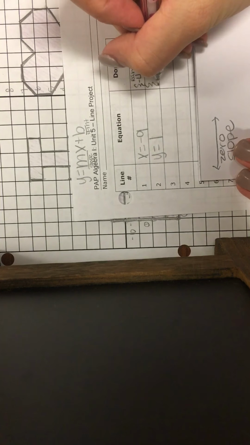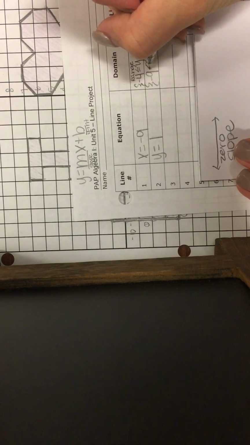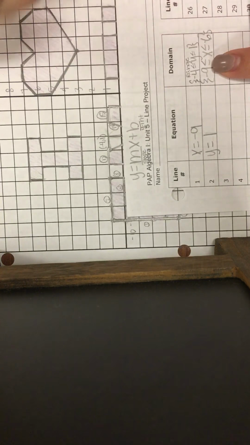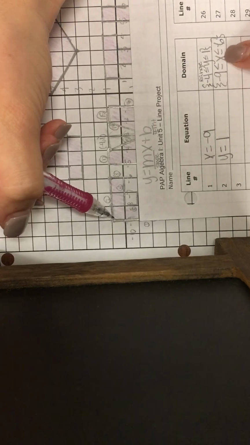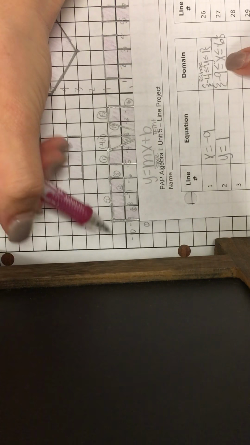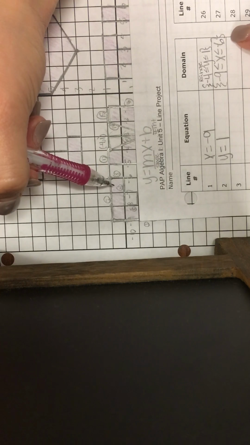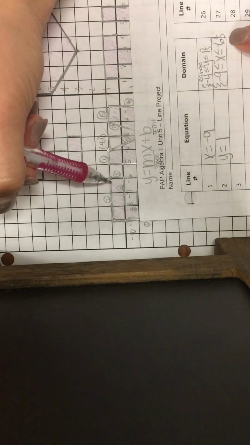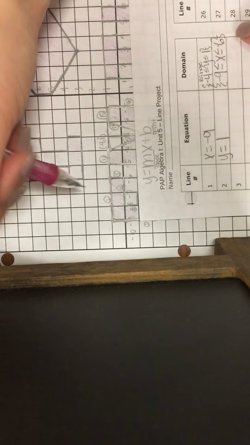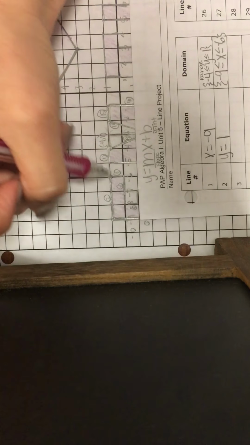So in order to write out that domain, we would open our bracket and say negative 9 is less than or equal to x, which is less than or equal to negative 6. And what that's saying for your x value is that x is greater than or equal to negative 9, so it doesn't go below negative 9. And it's also less than or equal to negative 6. So it's giving you everything in between those points, which is this line exactly.